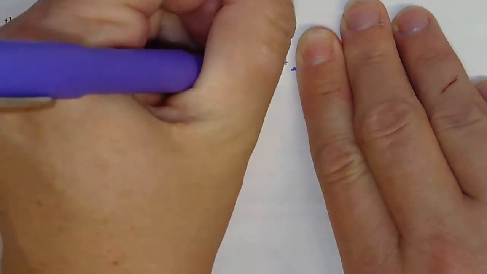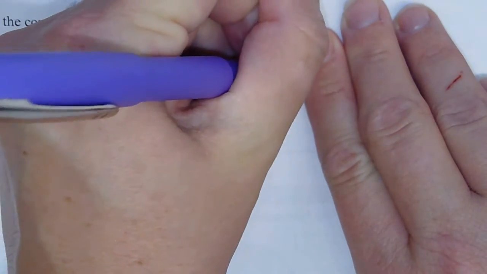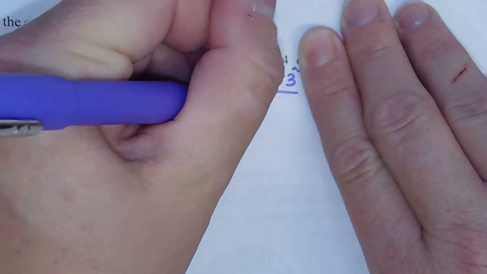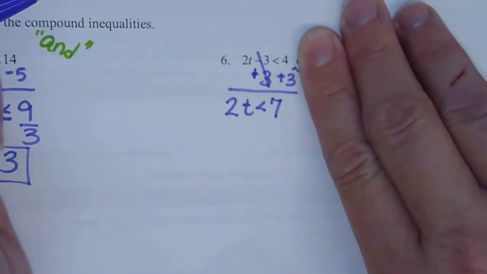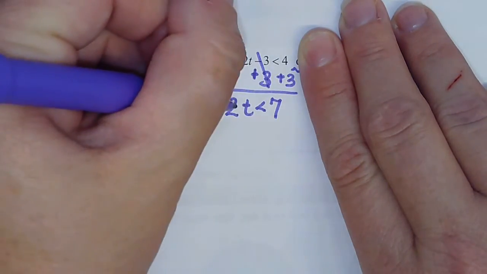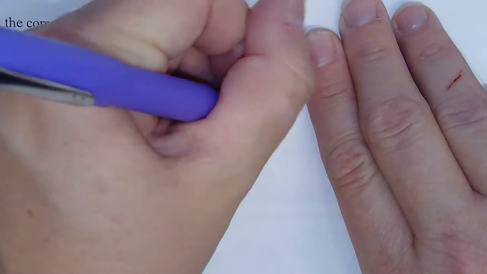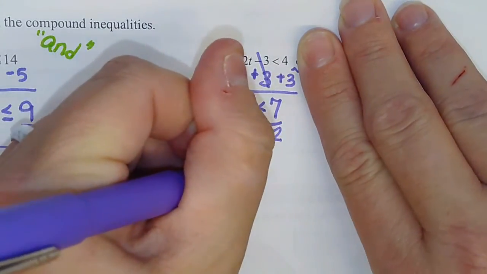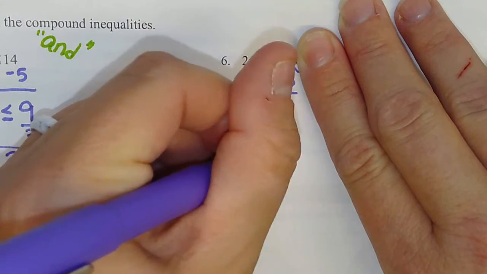To solve that, the very first thing I would do is add 3, because I'm solving for t. I'd have 2t is less than 7. Oh, I get a decimal. And then to get t by itself, divide by 2. It's not a negative, so leave your inequality sign alone. So you get t is less than 3.5.